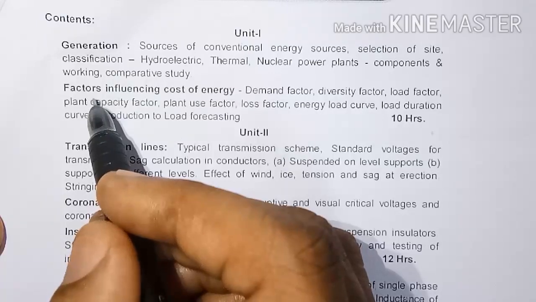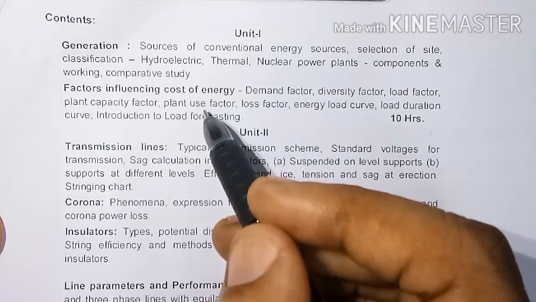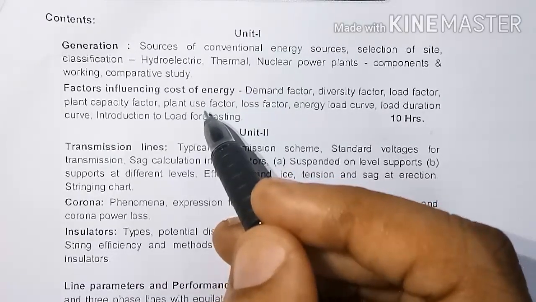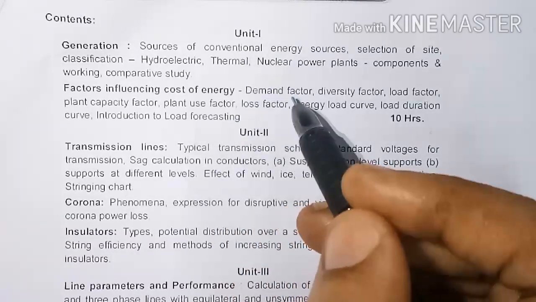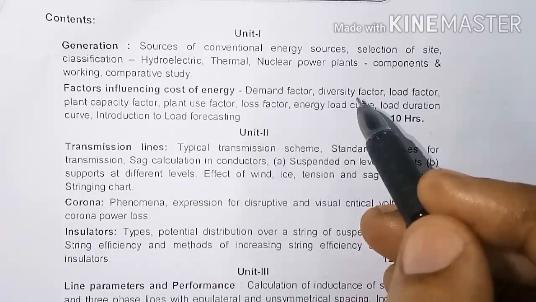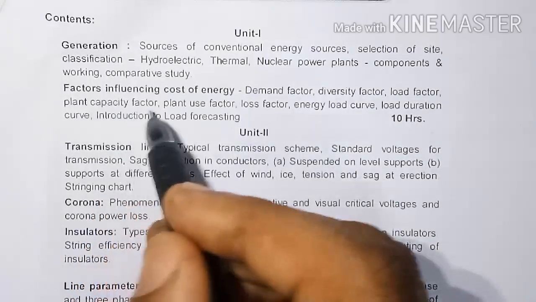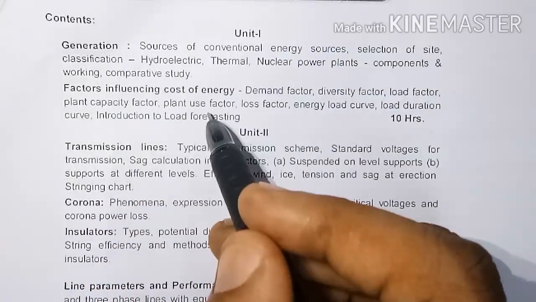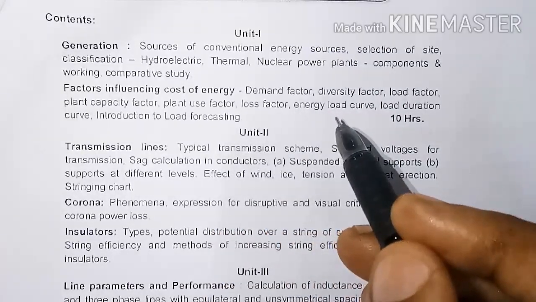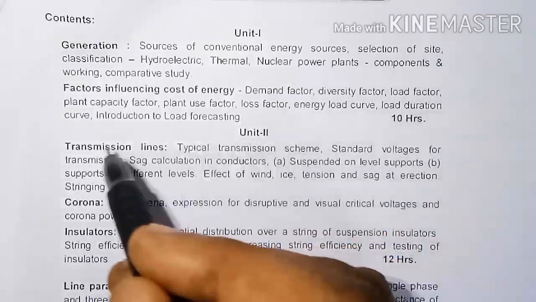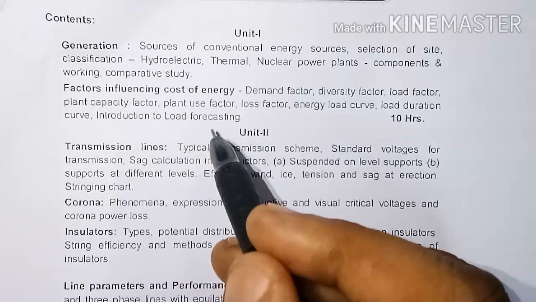In the second chapter, we will be learning factors influencing cost of energy, which is very important topic. In this chapter, you will be studying demand factor, diversity factor, load factor, plant capacity factor, plant use factor, loss factor, energy load curve, load duration curve, and introduction to load forecasting.